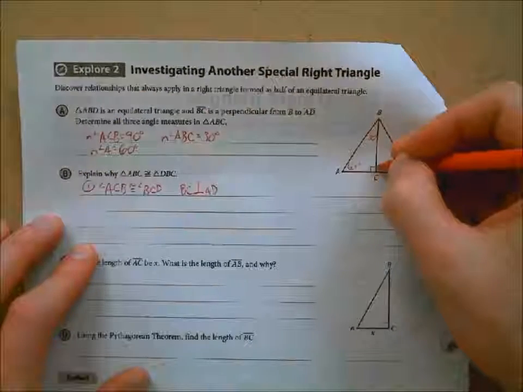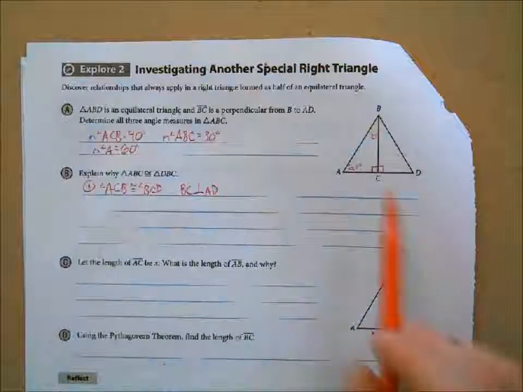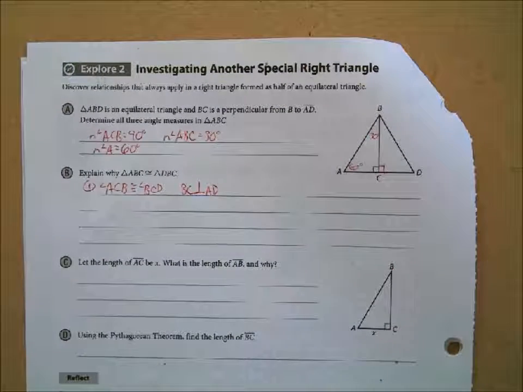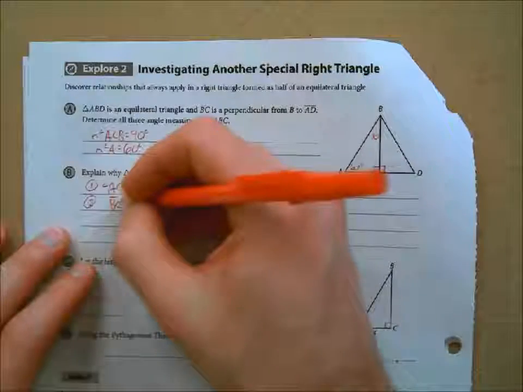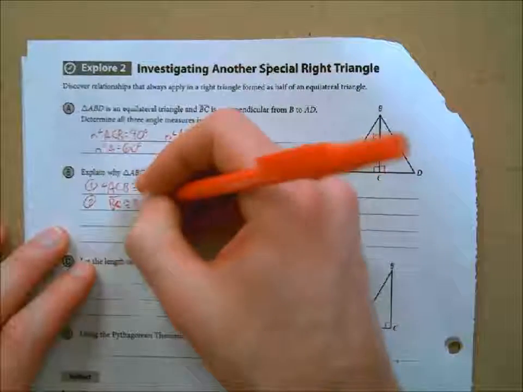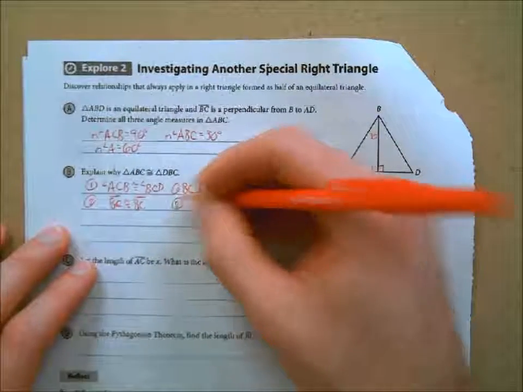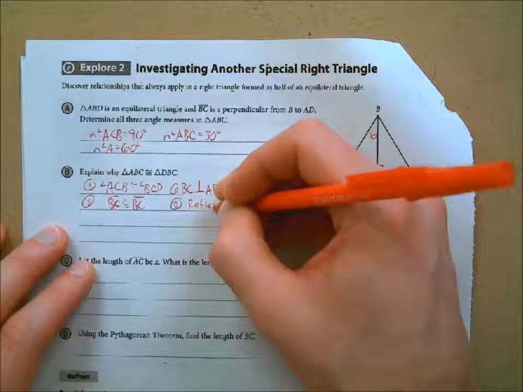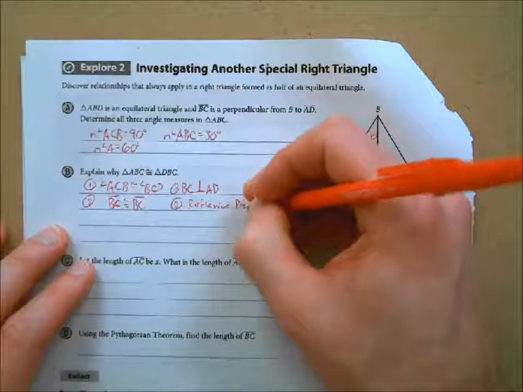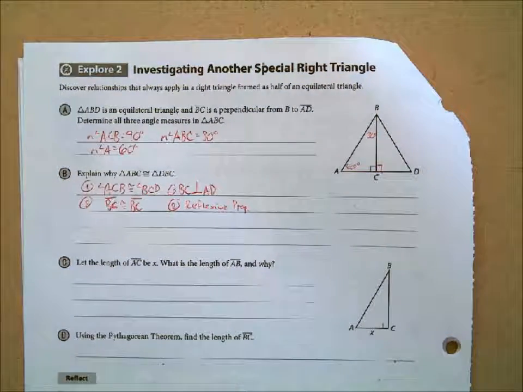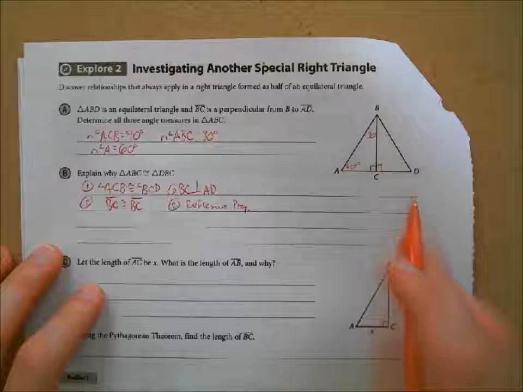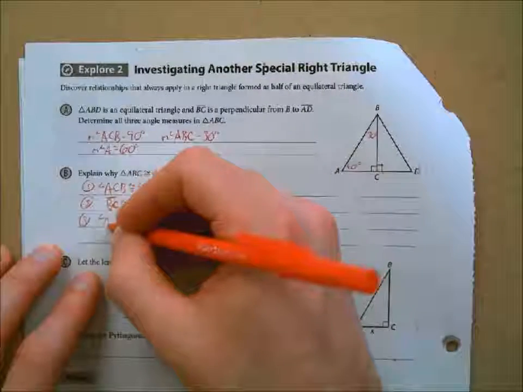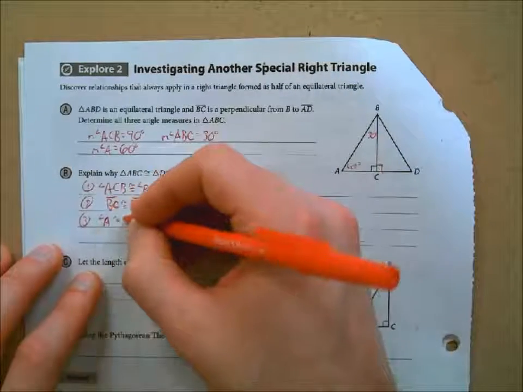What else is shared between these two right triangles here? Yeah, Avery? BC is congruent to itself, and that's by the reflexive property. And then what else could we say is congruent here? I might say that angle A and angle D are congruent.